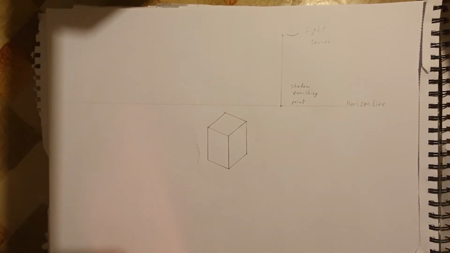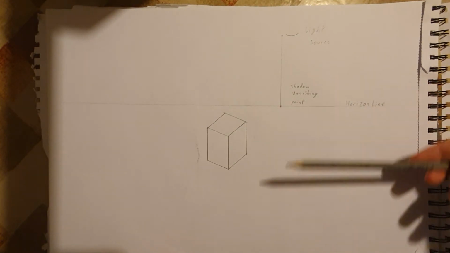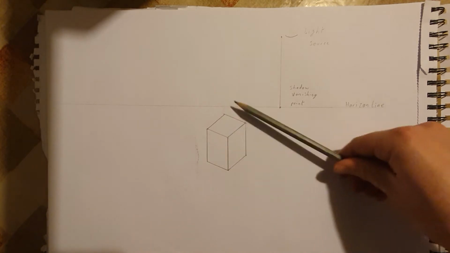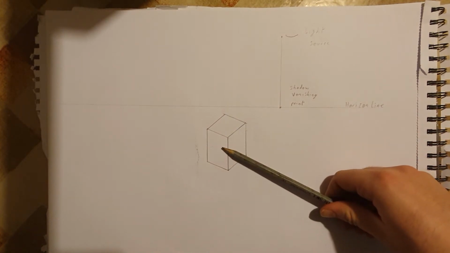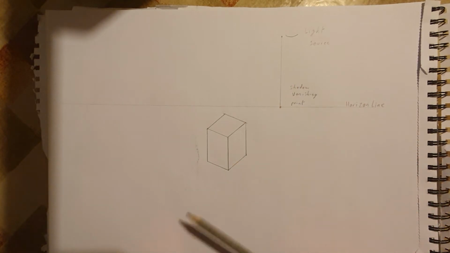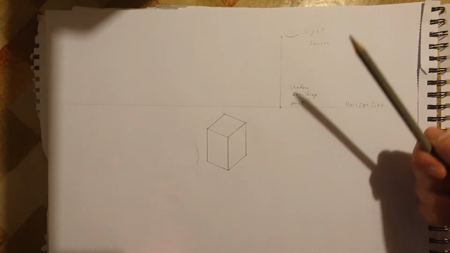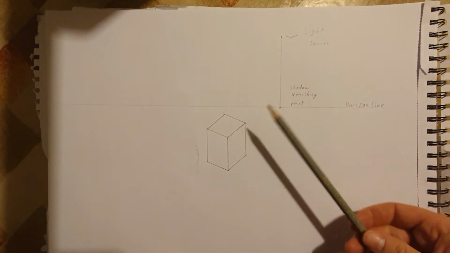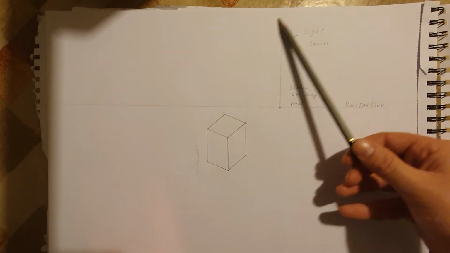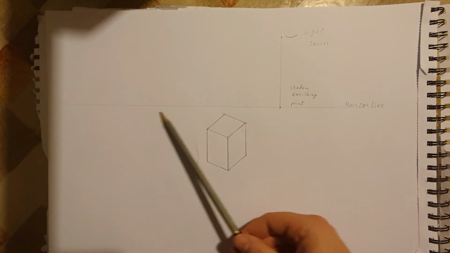Okay, so I have my sheet already set up, but I just want to show you quickly what I'm doing. I have a cuboid here, and I want to show how the shadow is made, more so than just draw a shadow. Like I said, for every shadow we need a light source. So up here I'm going to put my light source, and this line here will be the horizon line.